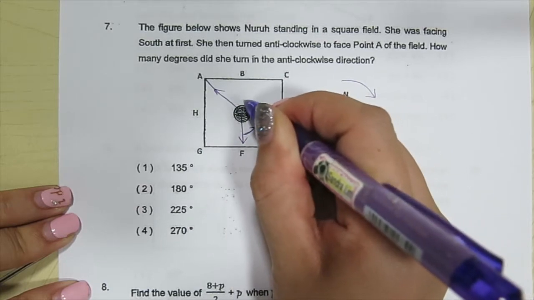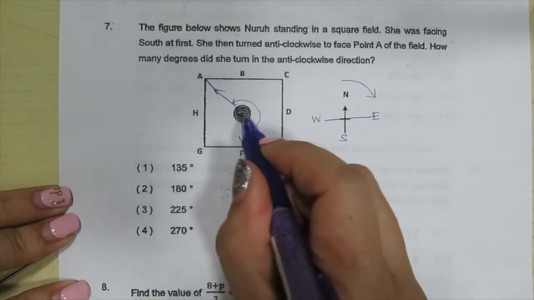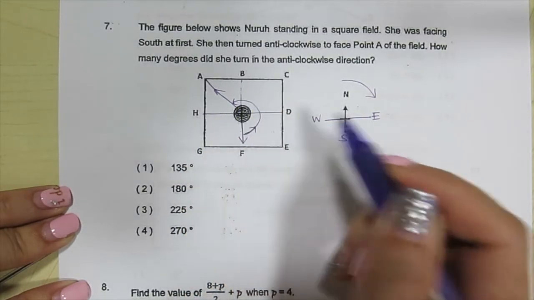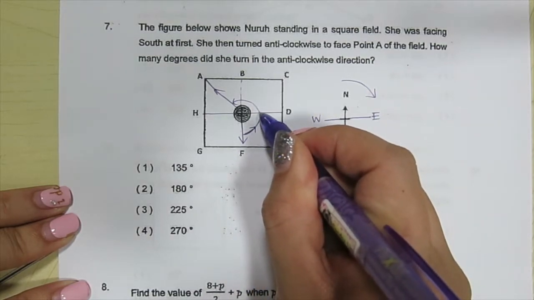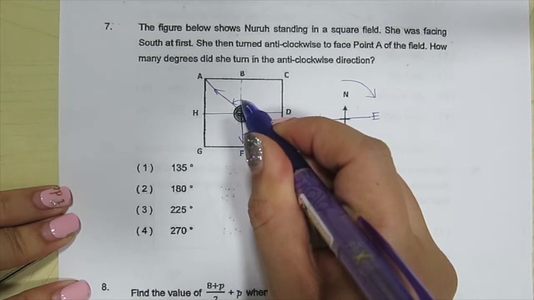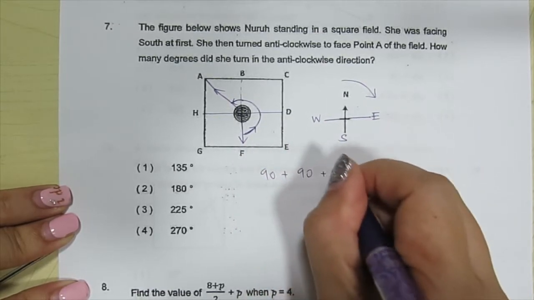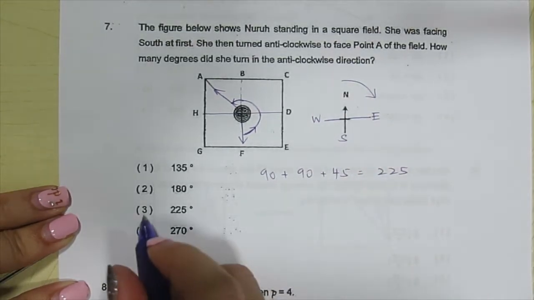How many degrees did she turn? Let me just cut this up. So over here is 90 degrees, another 90 degrees, and a 45. So 90, 90, 45. 225. Option 3.